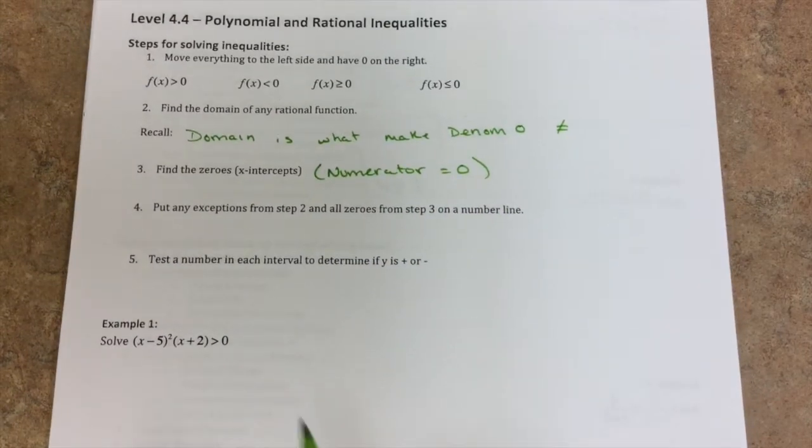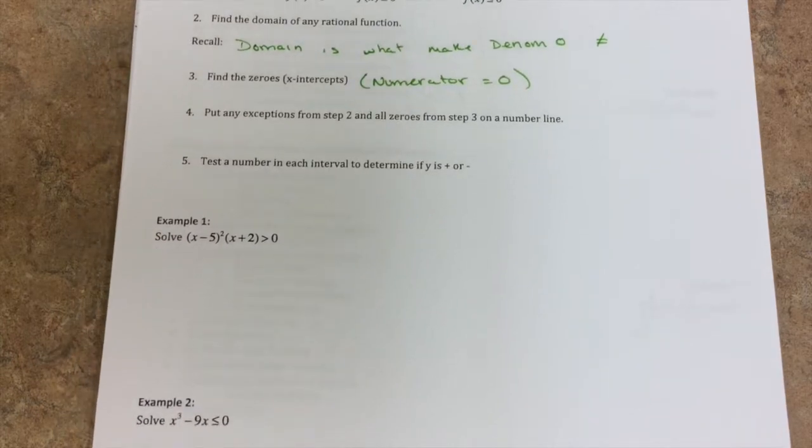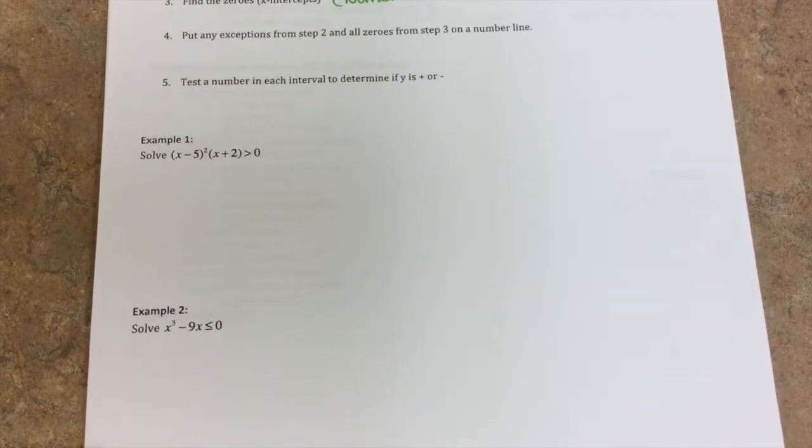Second to last step, we put all of those things on the number line, and then we're going to test for each of those intervals if it's positive or negative. And based off of it's positive or negative, it's going to give us the answer to our inequality. So let's try a couple of these.